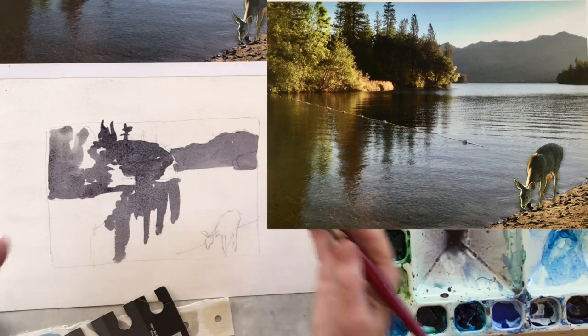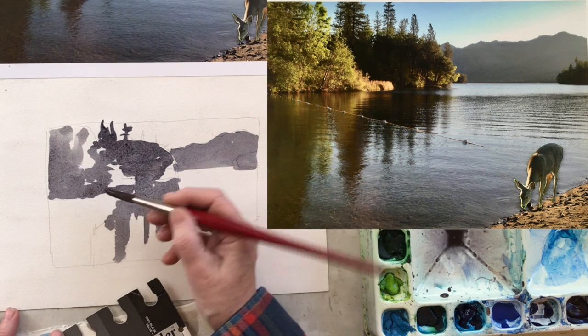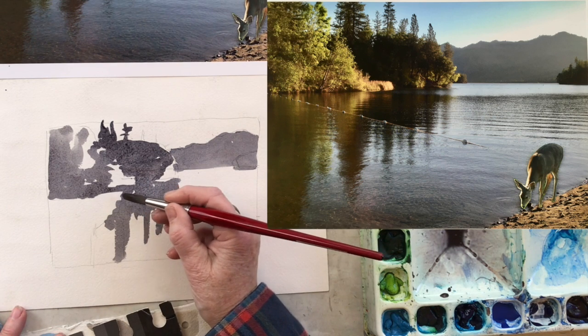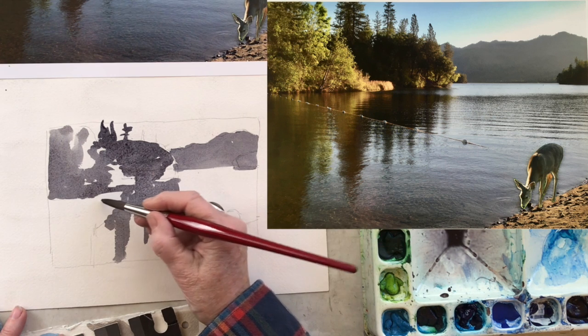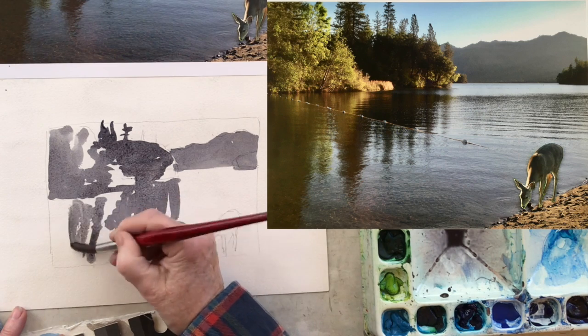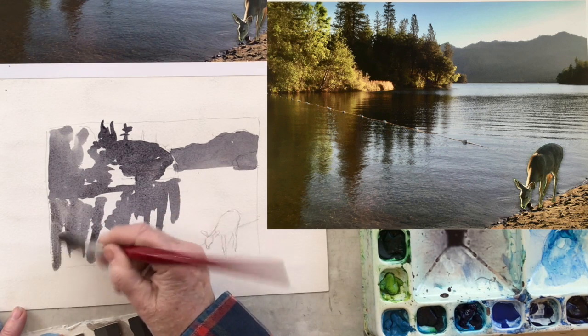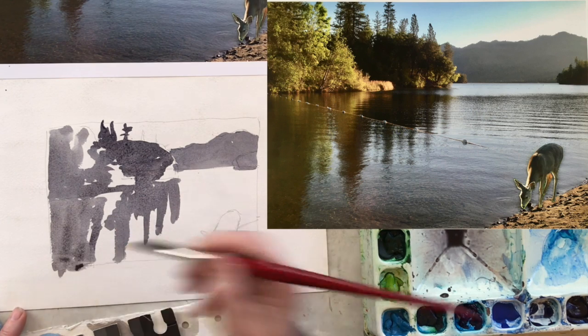So this looks like an abstract, doesn't it? And that's exactly what it is. It's an abstract. And we're leaving these light bits. And then this is going to be darker, and there's maybe some little light bits that are showing through there.